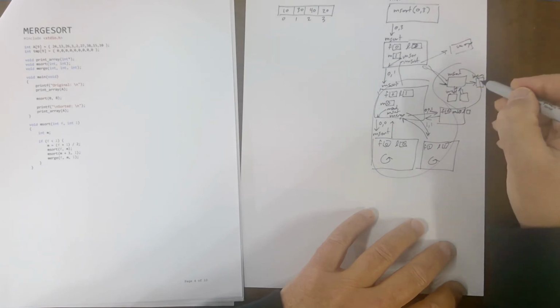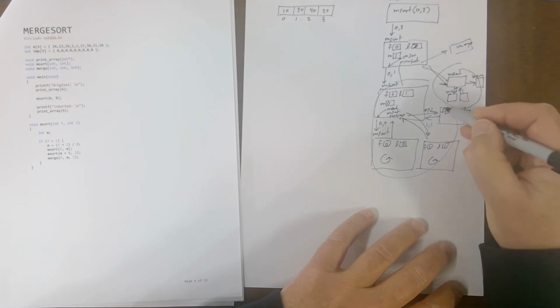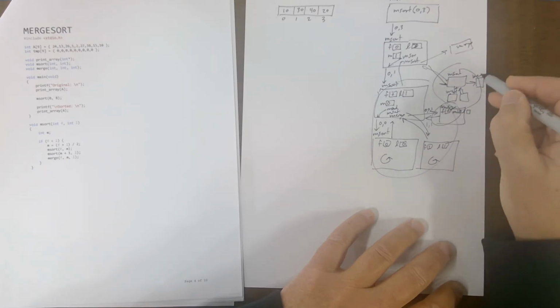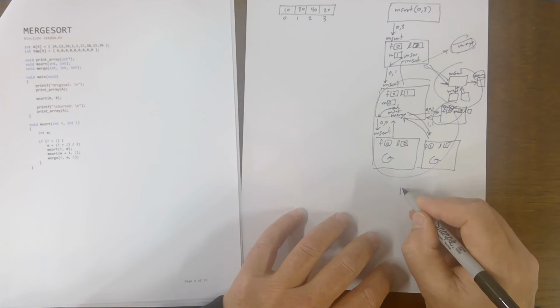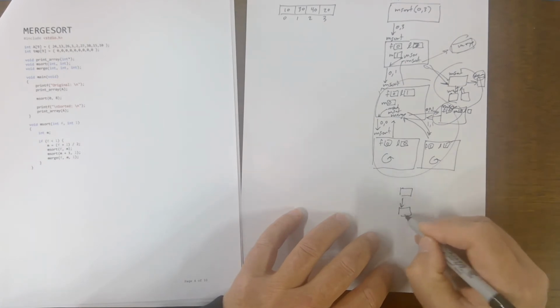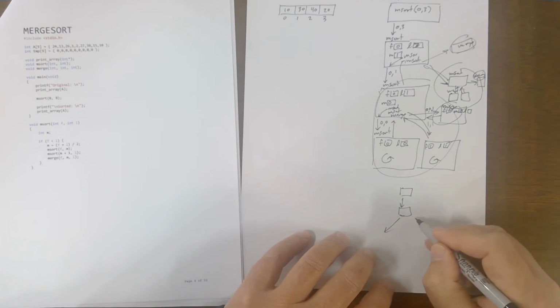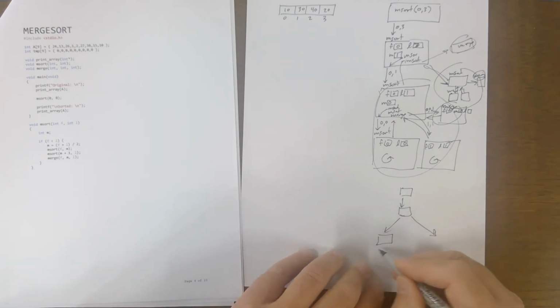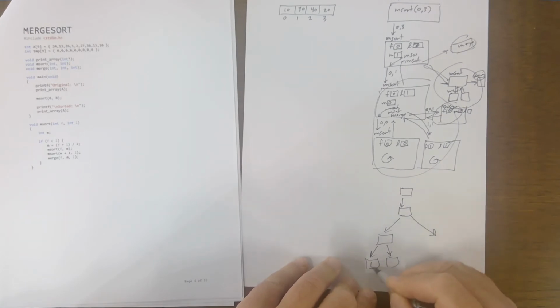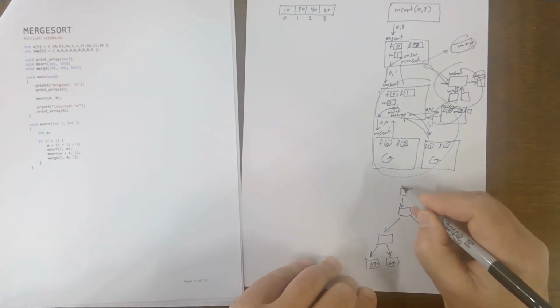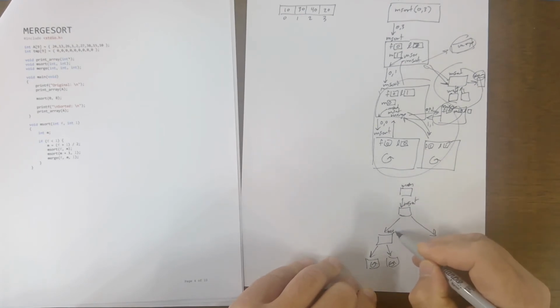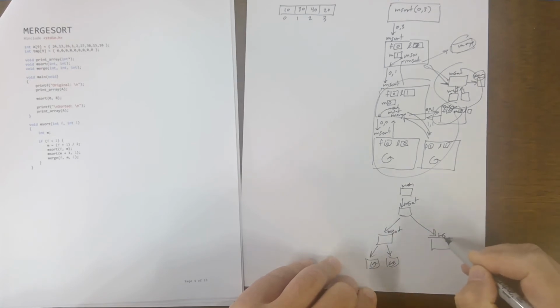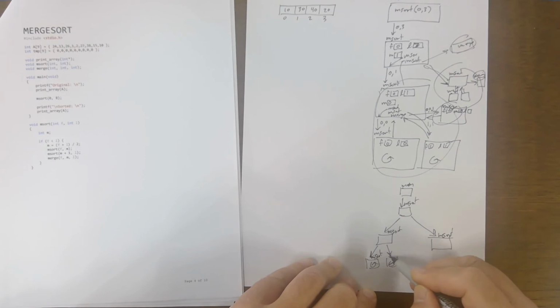So there's a merge here. There's a merge here and a merge here. It's a tree. If I drew it out a little bit better, it would look kind of like these guys that are returning real quick. So there's main. There's m sort, which calls m sort twice. Which calls m sort twice, which return right away, and these come back and call merge.